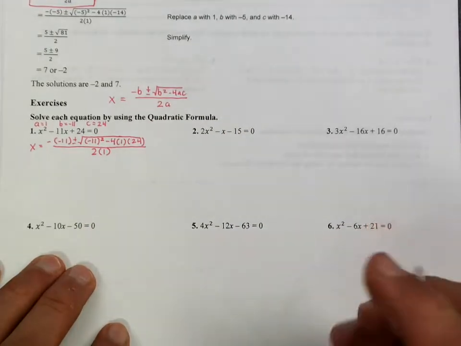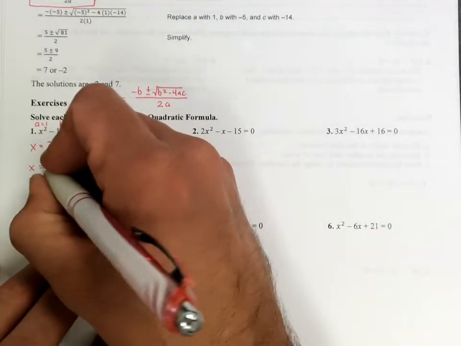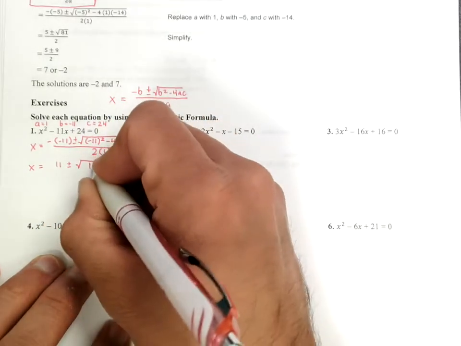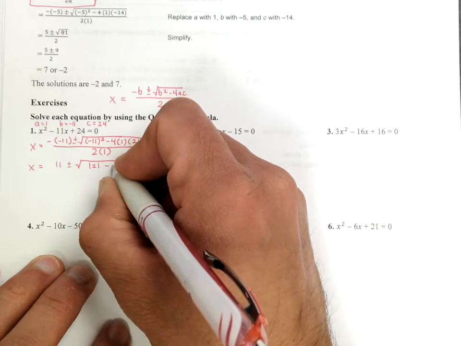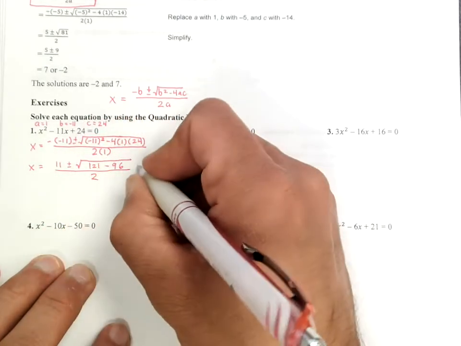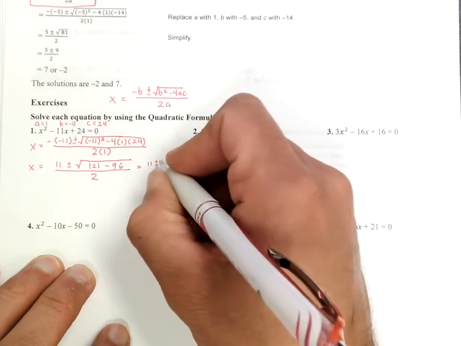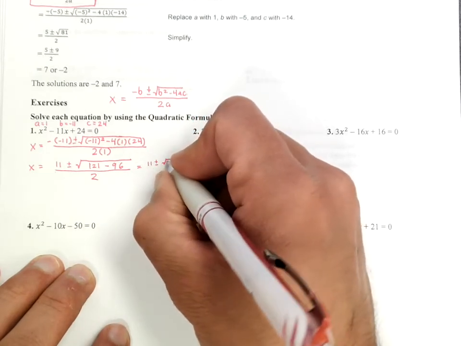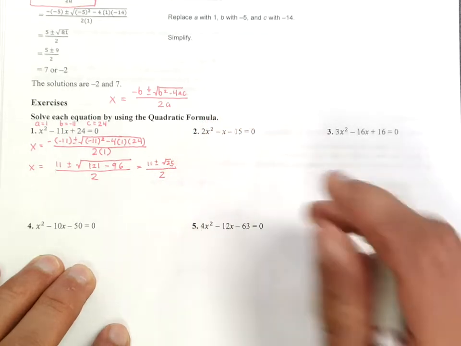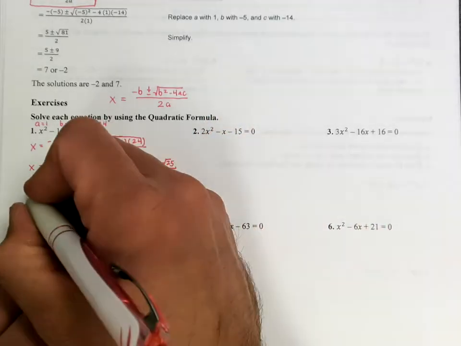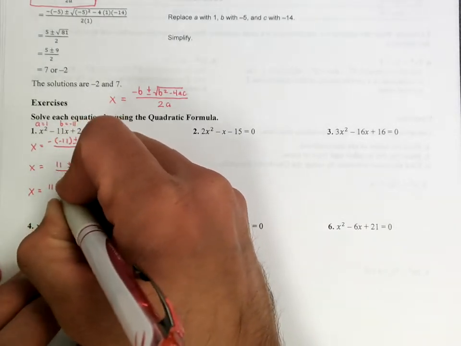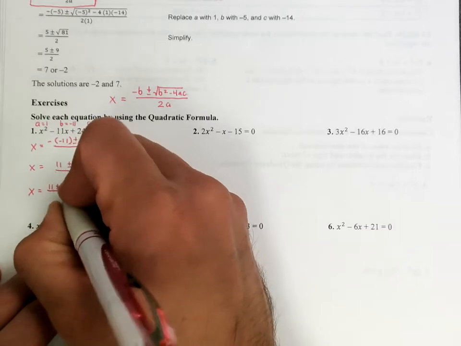Now if you multiply that and simplify, this is 11 plus or minus, this is going to be 121 minus 96 all over 2, which will give you 11 plus or minus the square root of 25 all over 2. And now I know what the square root of 25 is. It's 5, so I have 11 plus or minus 5 all over 2.